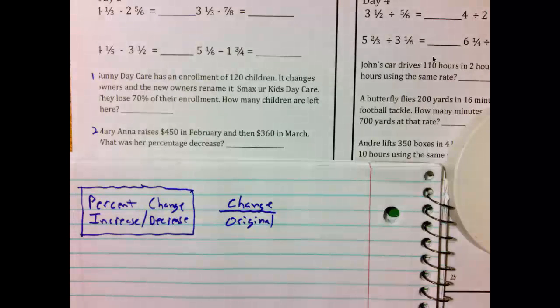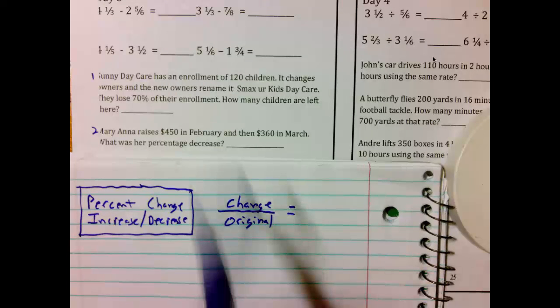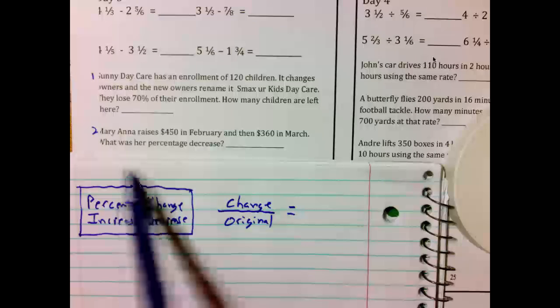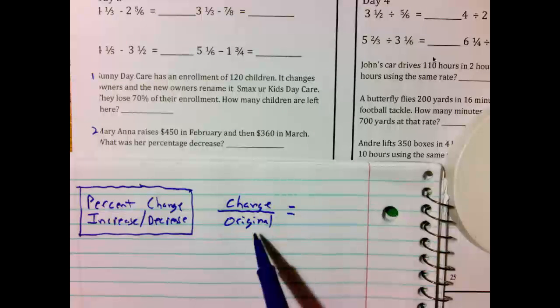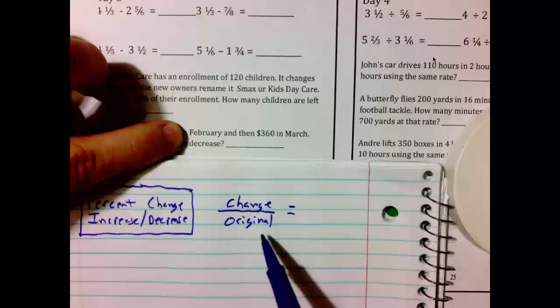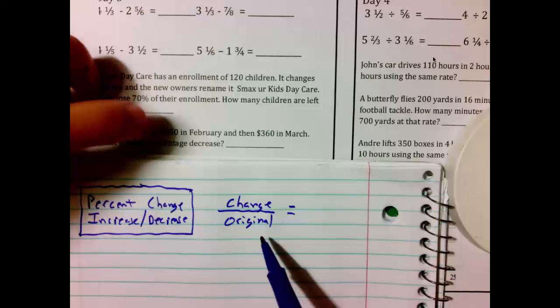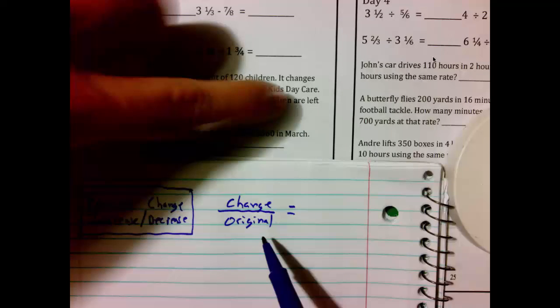So, in this particular problem, it said Mariana raises $450 in February and then $360 in March. What was her percent decrease? Well, the original in this amount will be February. Original is the first one. February clearly coming before March, so our original would be 450.